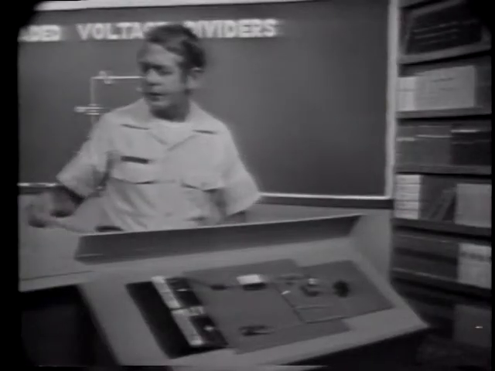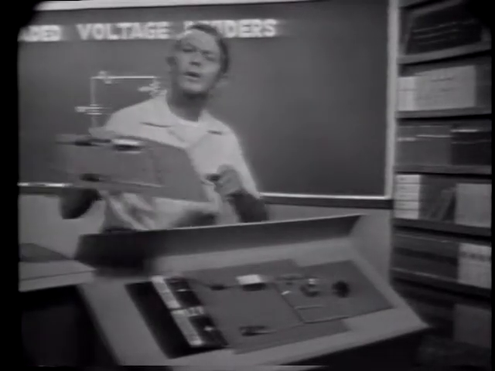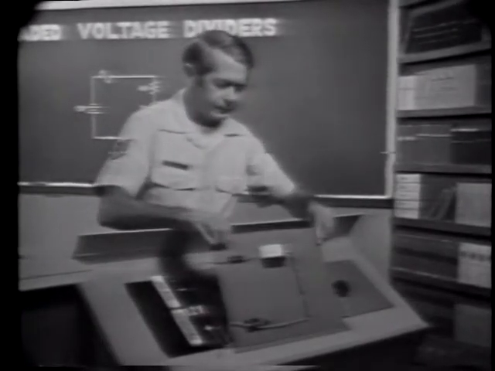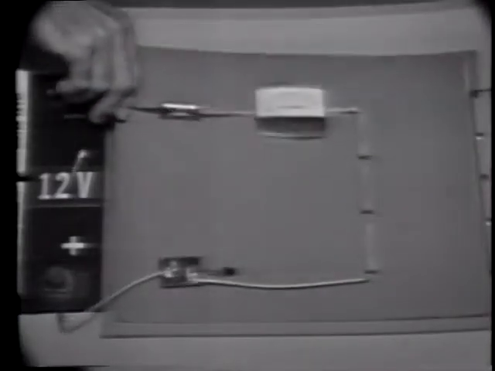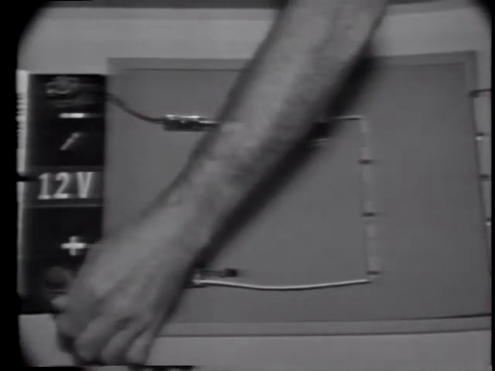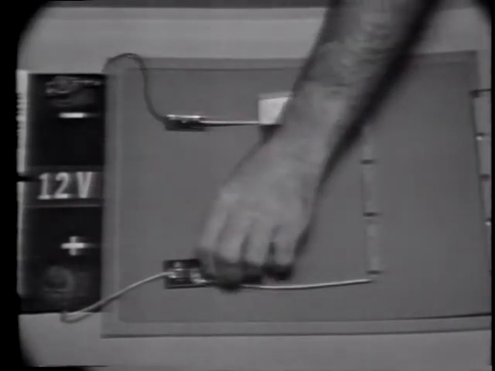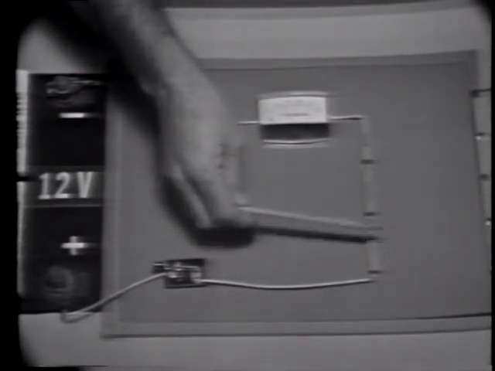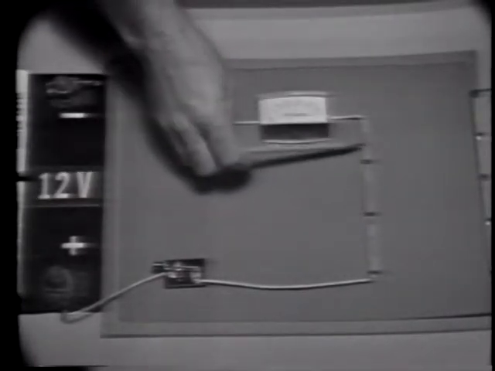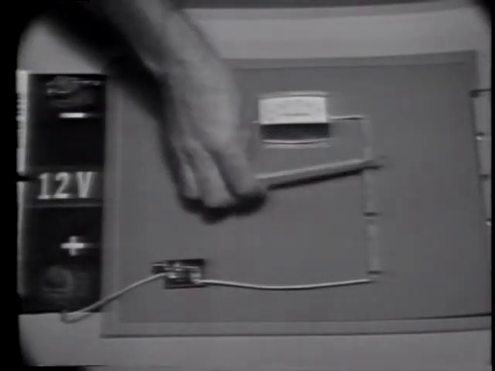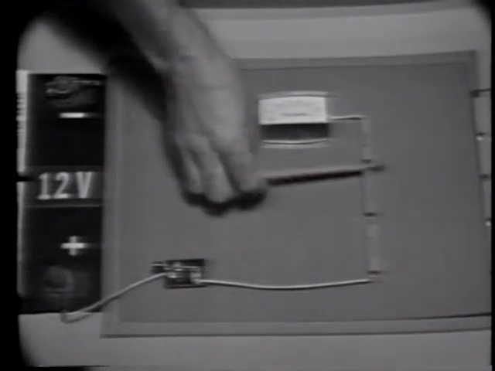Let's use a different circuit and start by reviewing what we already know about voltage dividers. I'll remove the first trainer and put this one in its place, making the connections to the power source, and of course applying power. Now, we know that when components are connected in series like this, current will flow from the battery through each component and back to the battery. This develops a voltage across each component, and the sum of the voltage drops equals the applied voltage.